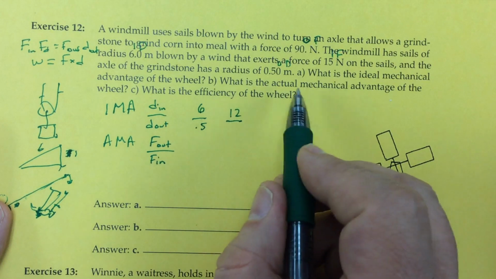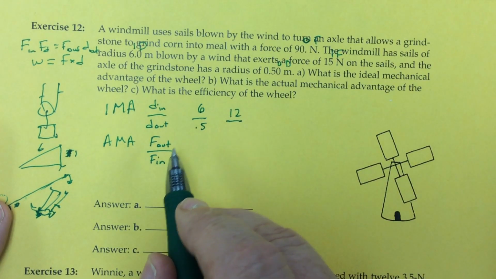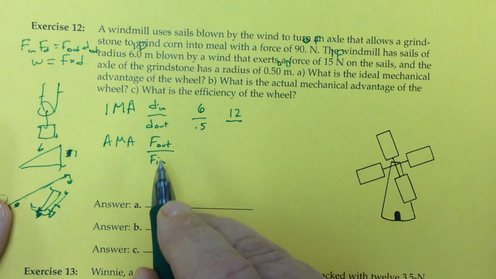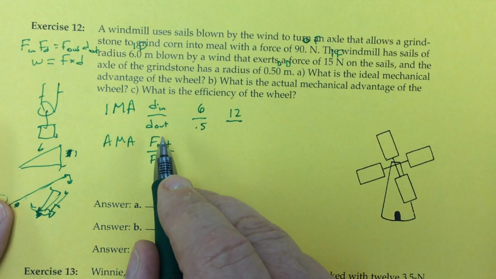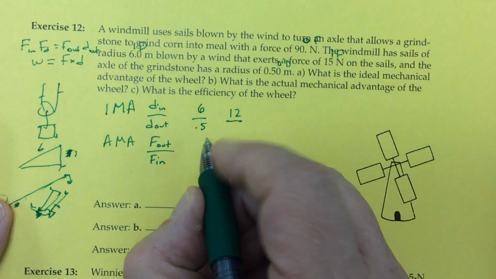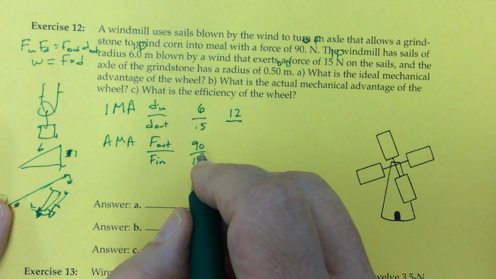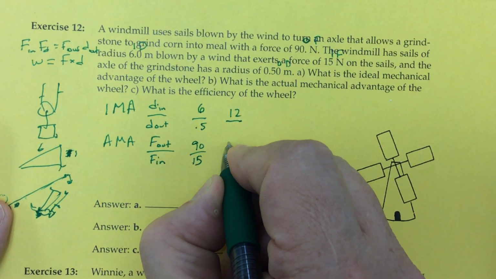B says, what is the actual mechanical advantage of the wheel? Well, those are forces. So you want to know how much force you are getting out divided by how much force you are getting in. How much force you're getting out is the cornmeal being ground, so that's 90 divided by 15. So 90 divided by 15 is 6.